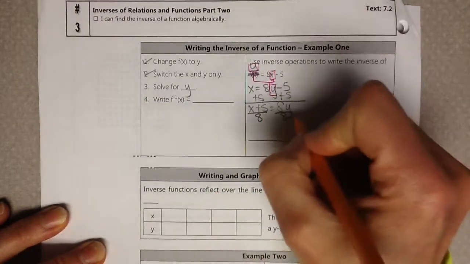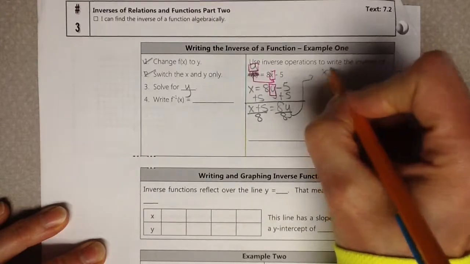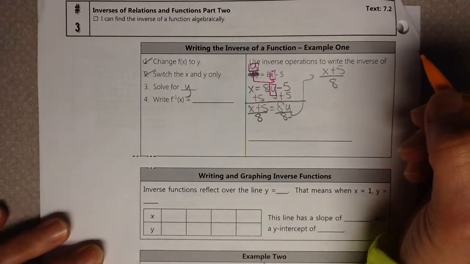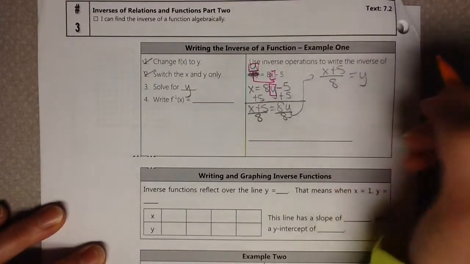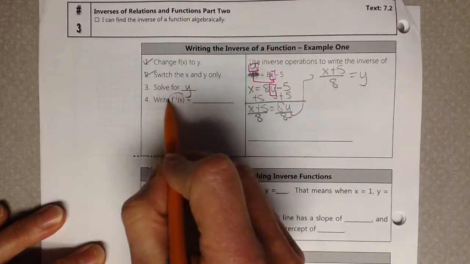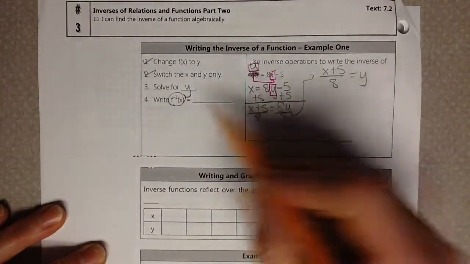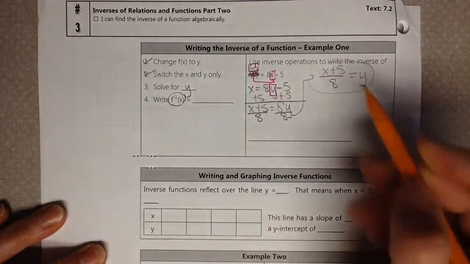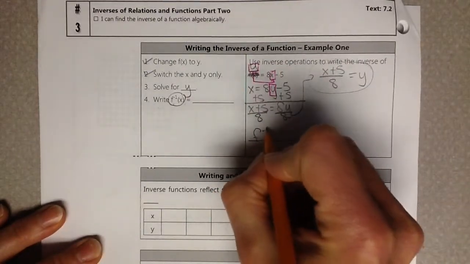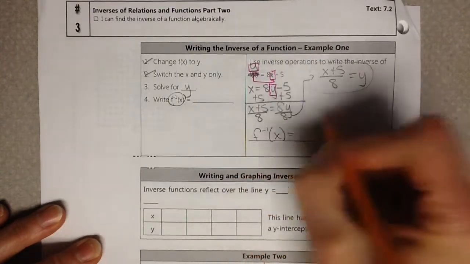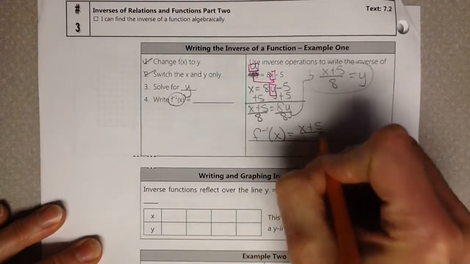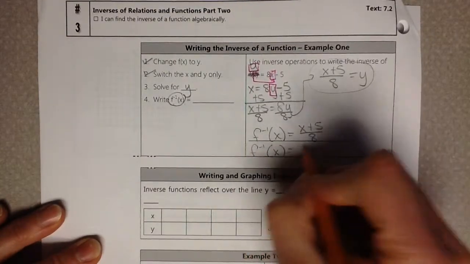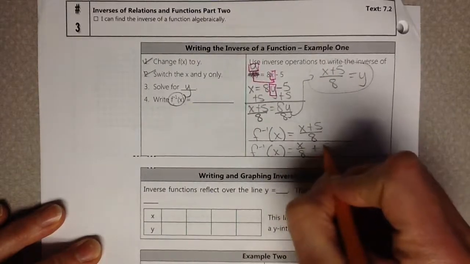So now we have, I'm just going to write it up here, x plus 5 over 8 equals y. Now the last step is to write f inverse of x, because that's the notation that shows that what we have here is an inverse. It's not the original function. So we're going to write it as f inverse of x equals x plus 5 over 8. Now you could also split that up and write f inverse of x equals x over 8 plus 5 over 8.